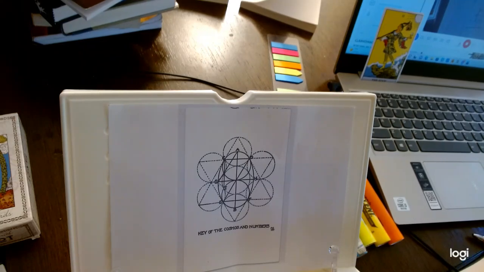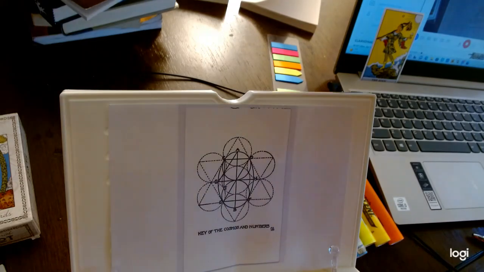Now, I'm getting a little ahead of myself, but there is no zero. What I'm saying is the Fool card is represented by 0, but it is the first card, so it corresponds to number 1. And then the Empress card, number 2, corresponds to Hokma.